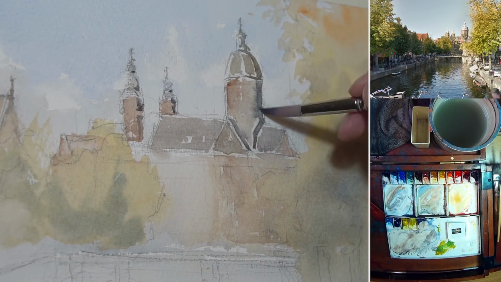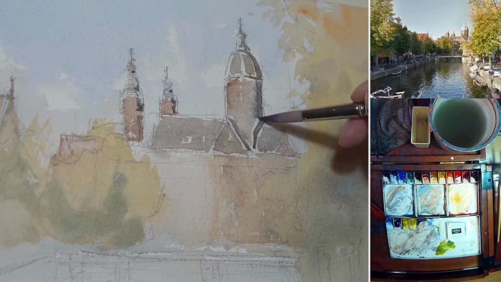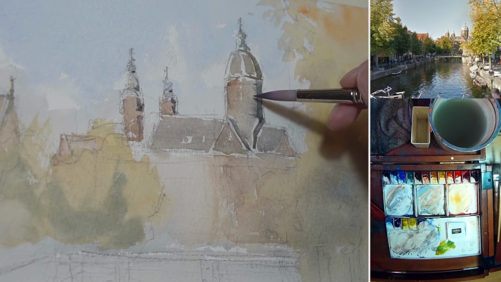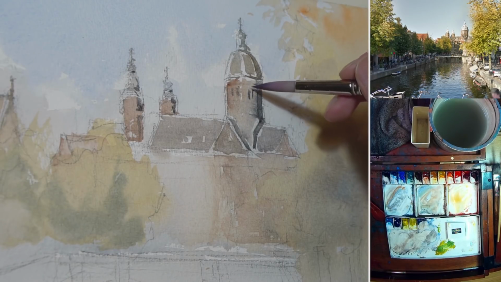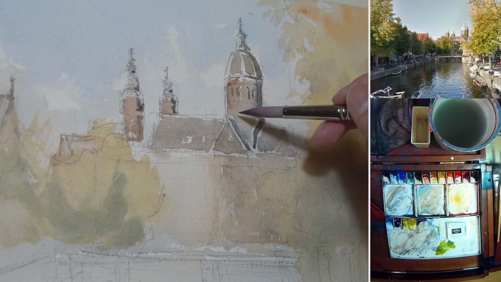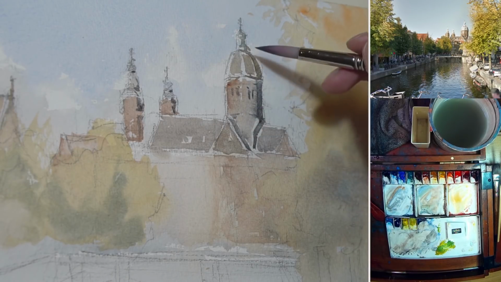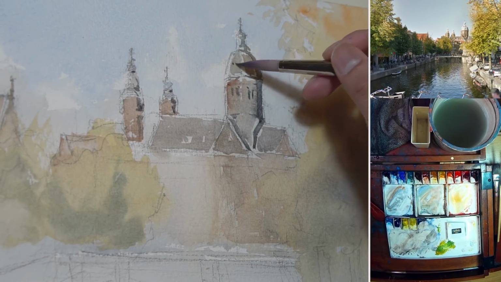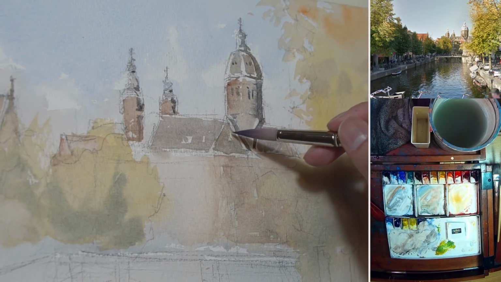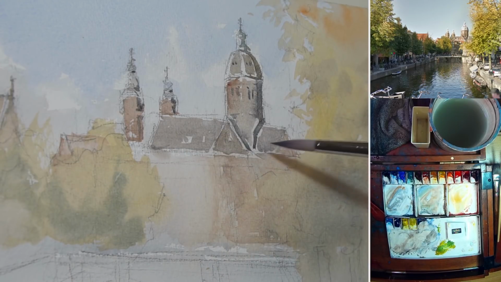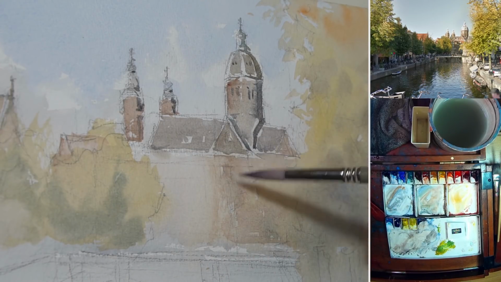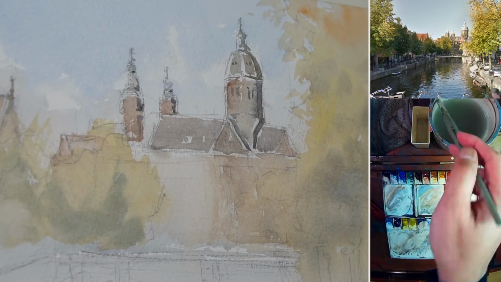Okay, so I'll reinforce the shadow here just a little bit. Maybe a little bit of window here. Here, just add enough detail for it to look a little bit sophisticated, and that's all. Okay, and now we'll continue on with the building.